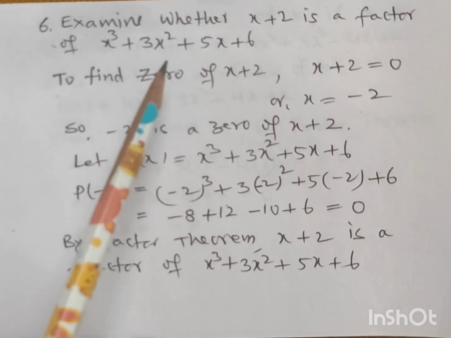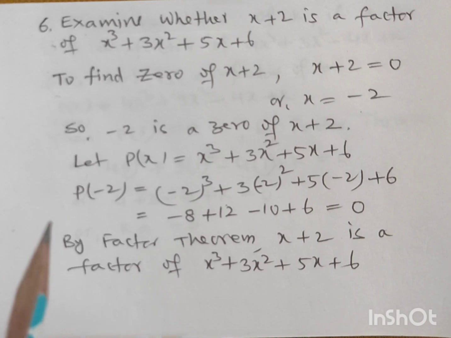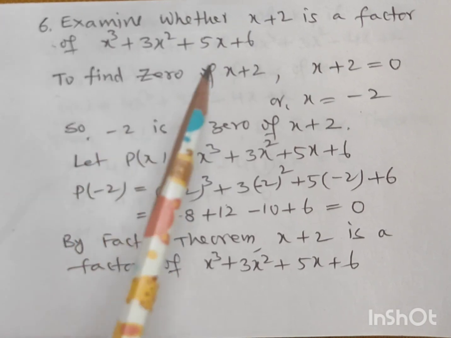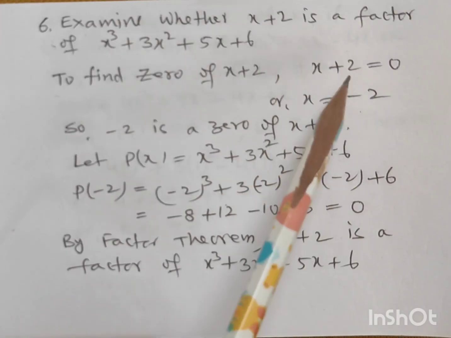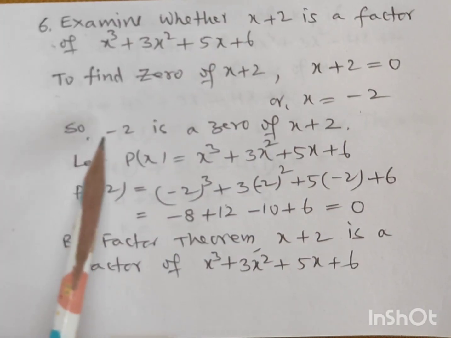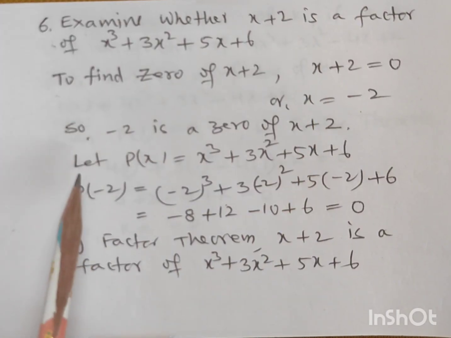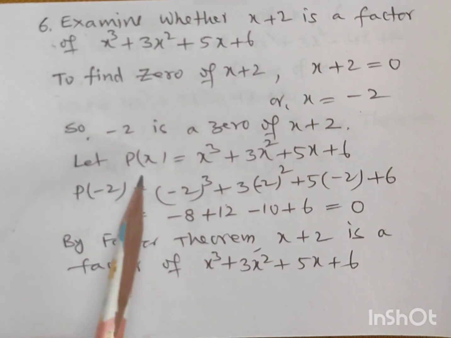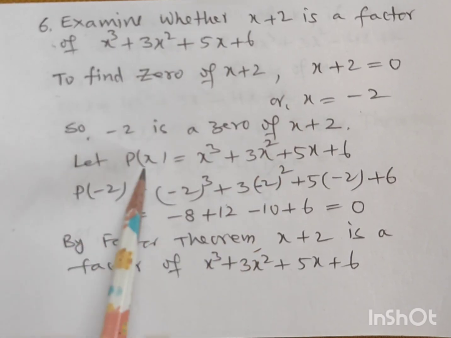Now, to examine whether x plus 2 is a factor of this polynomial, first we find the zero of this factor x plus 2. We equate it to 0 and get x equal to minus 2. Minus 2 is then a zero of x plus 2. This is the polynomial we represent by p(x). We put this value of x here.